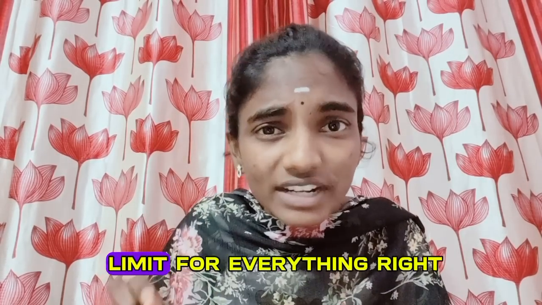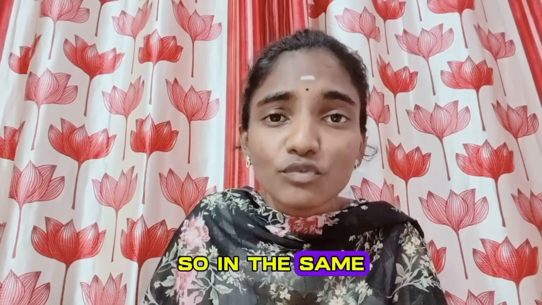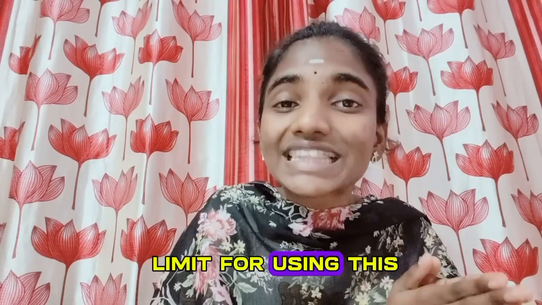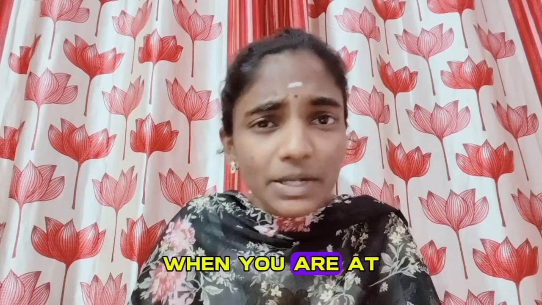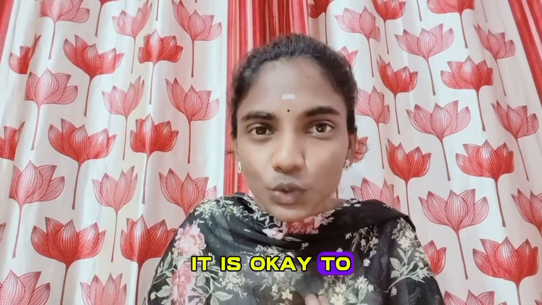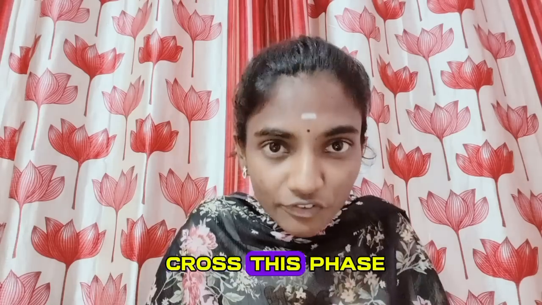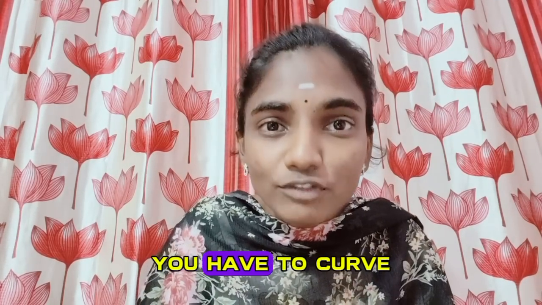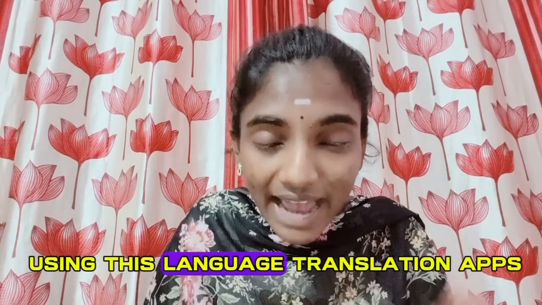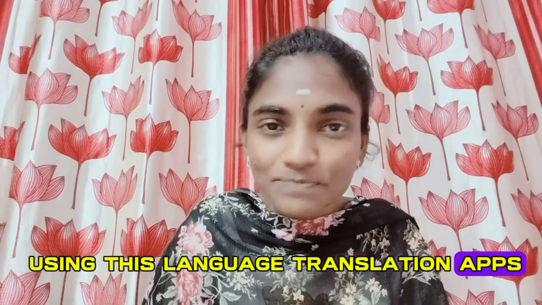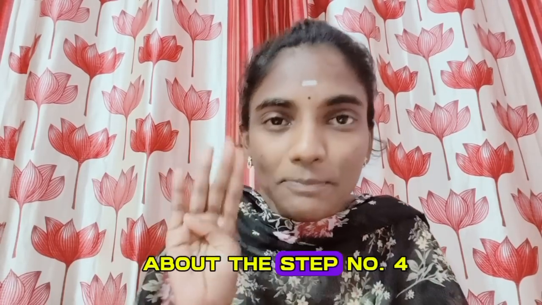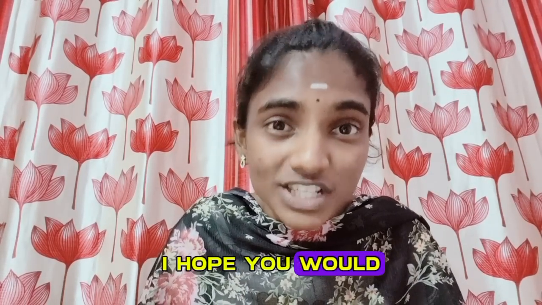But there is a limit for everything, right? So in the same way, there is a limit for using this type of tools also. When you are at beginner level, it is okay to use, but when you cross this phase, you have to stop. You have to curb using these language translation apps. So this is all about step number 4. I hope you would stop.